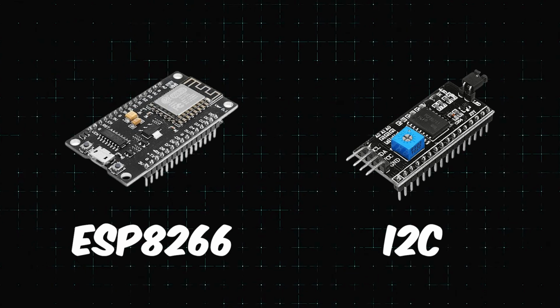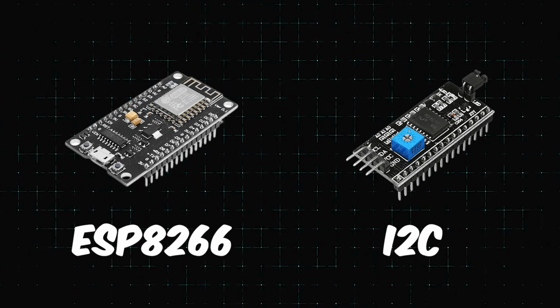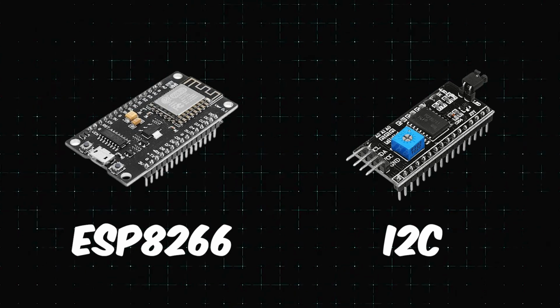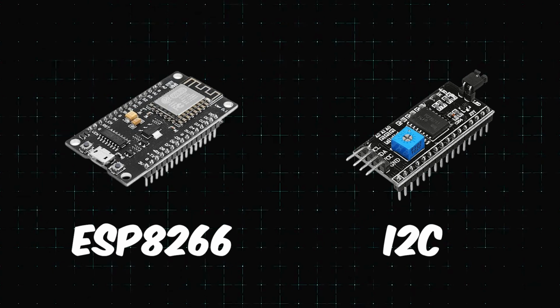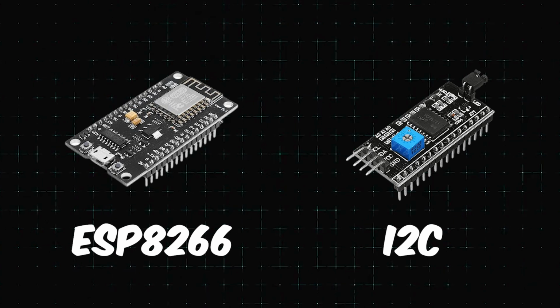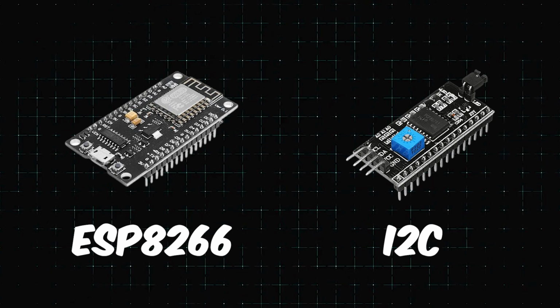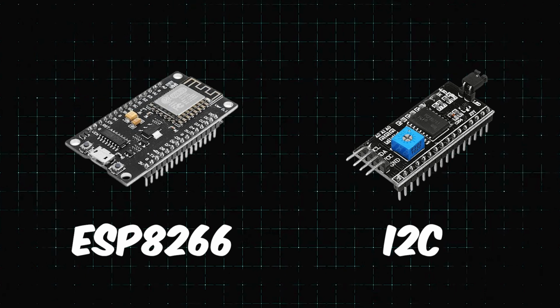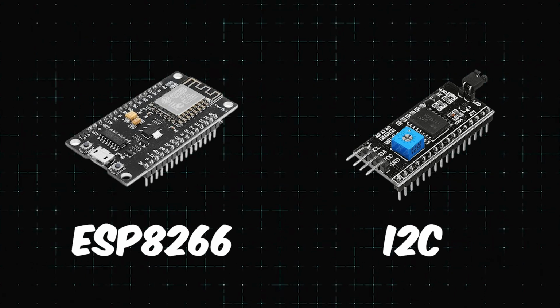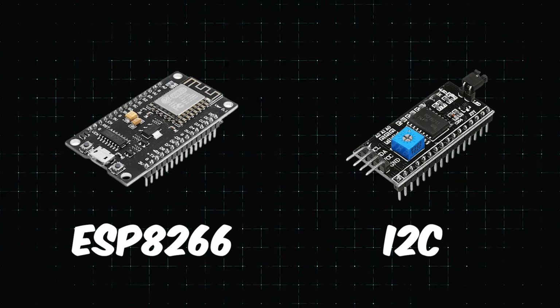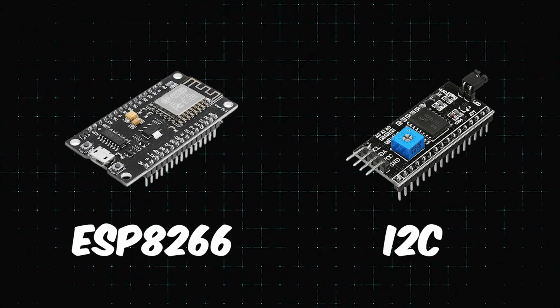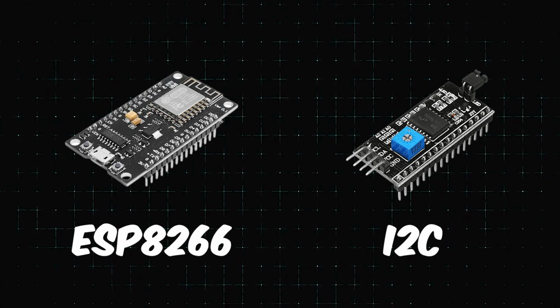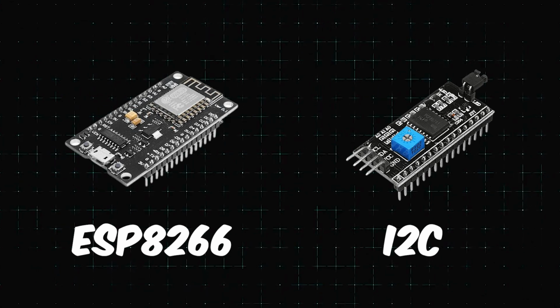And the second one is I2C. I2C is a serial communication protocol using two pins, SDA and SCL. One master device can communicate with many slave devices. The master controls the clock, or SCL, and sends or receives data via SDA, allowing device communication with low power consumption and minimal complexity.